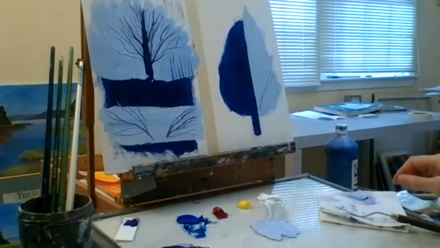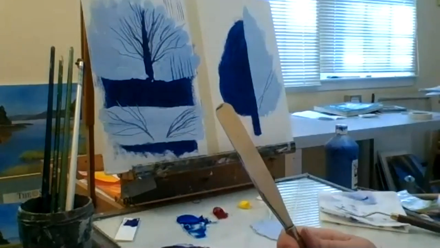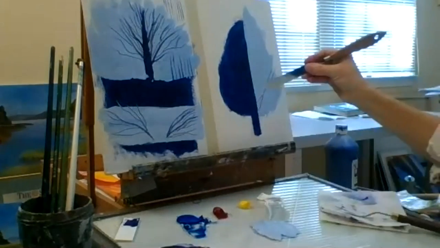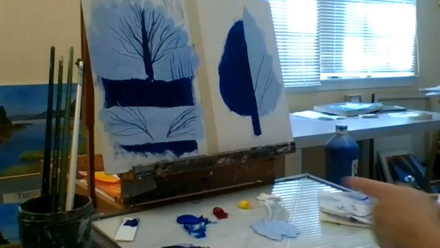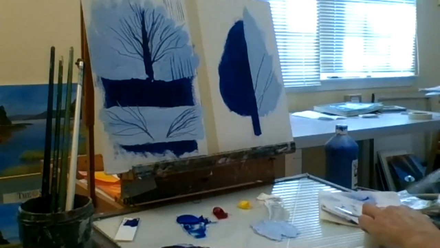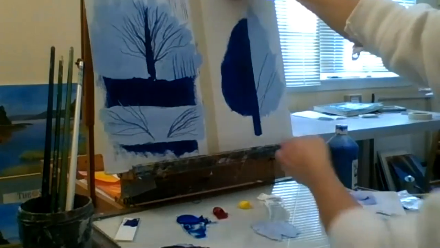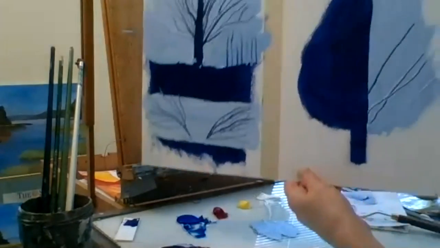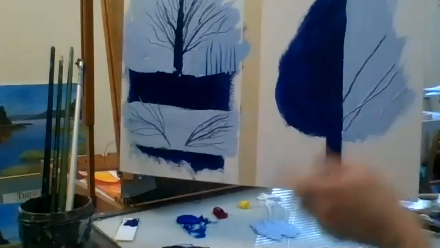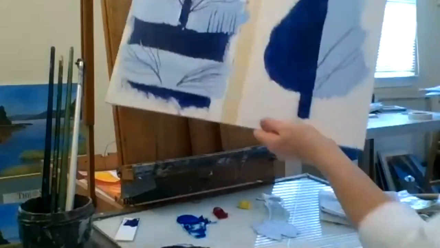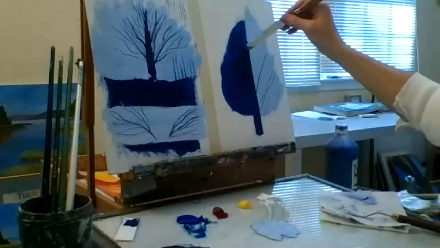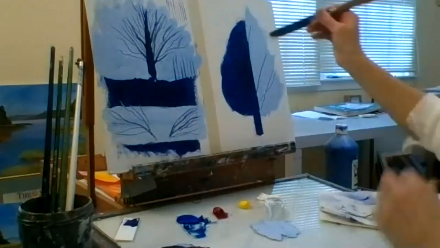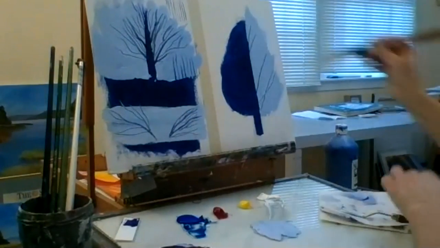And so I can use this one like I showed you before if I want to do a thicker one. So it will just be a little thicker when I use this one. See, this one's thicker because I used this. So I will scratch out all of my branches.